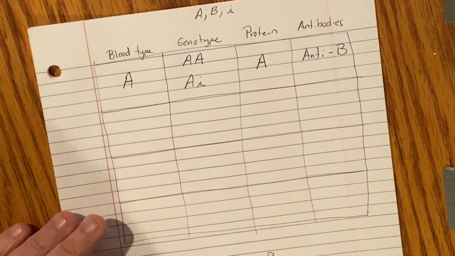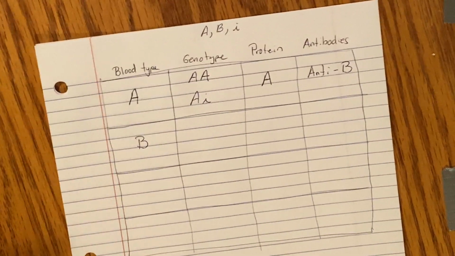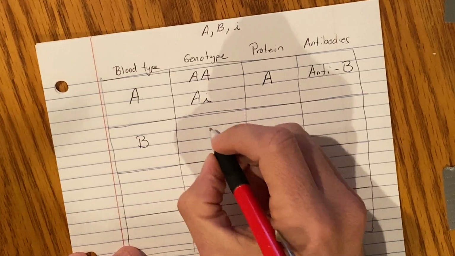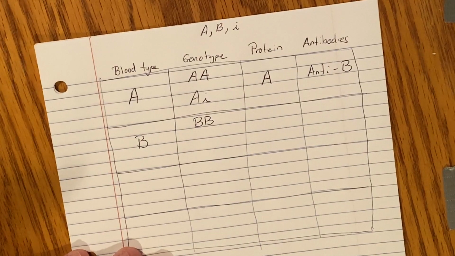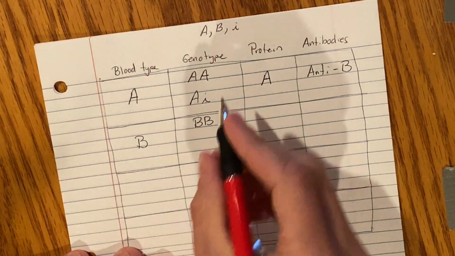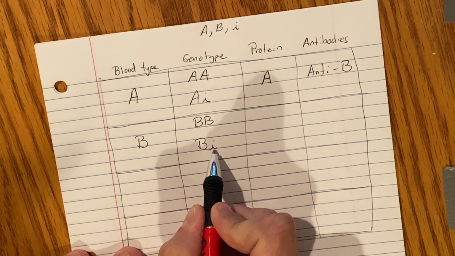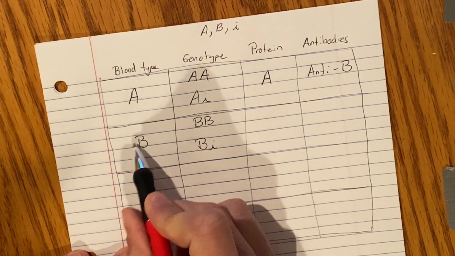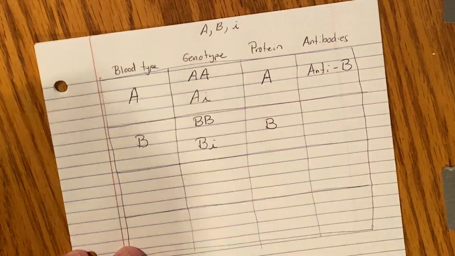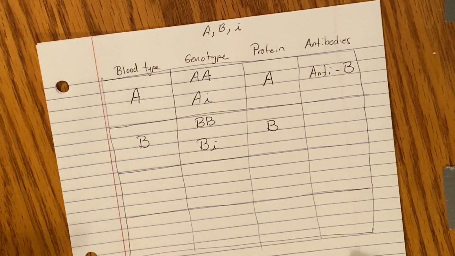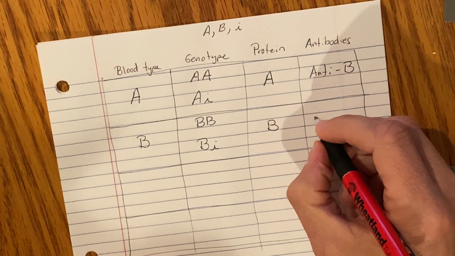Okay, now let's do B. So if I go to genotype, obviously capital B will give me B blood type. Okay? What else would work? Same thing. Dominant B over lowercase recessive little i still gives you B. What protein would you have? You would have B. Everybody see a pattern developing here? And what antibodies would you have? You would have anti-A.